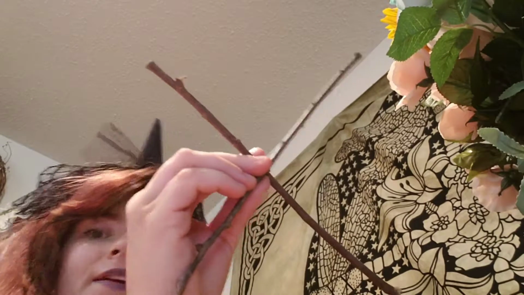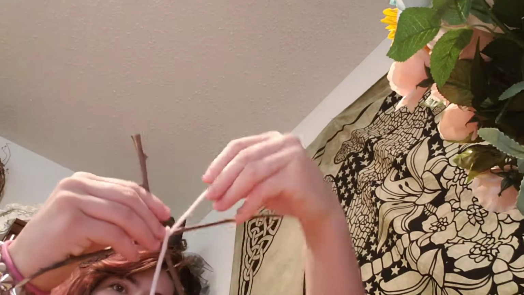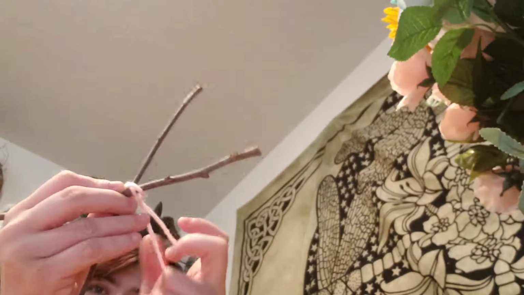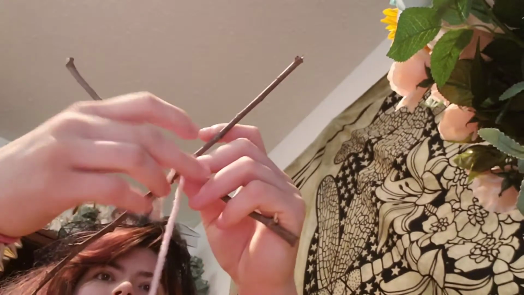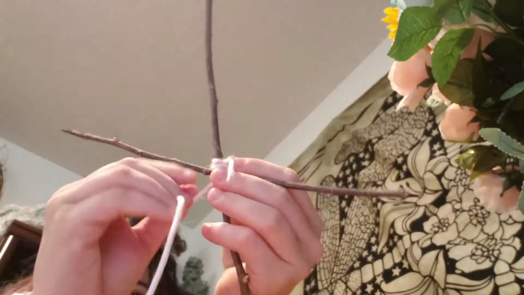Once you have your sticks, you're going to take them and fix them together in the shape of a cross. It's going to go something like this. I like to wrap it around multiple ways, really get it in, and tie it.